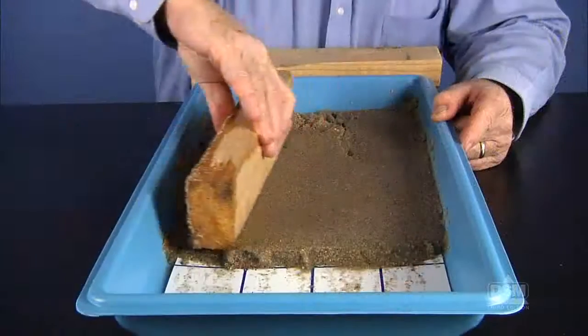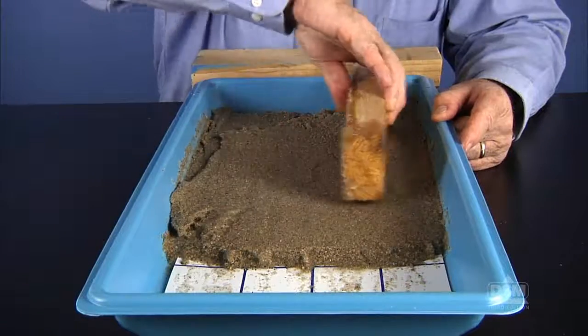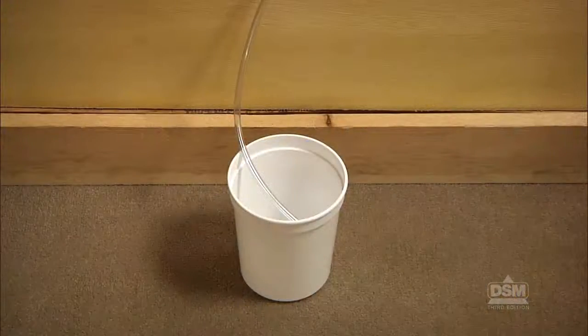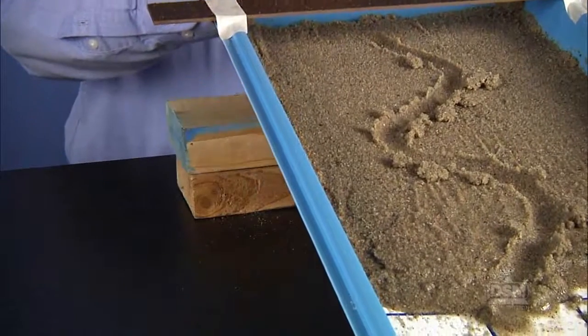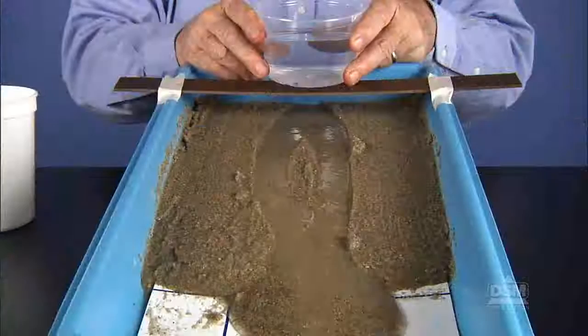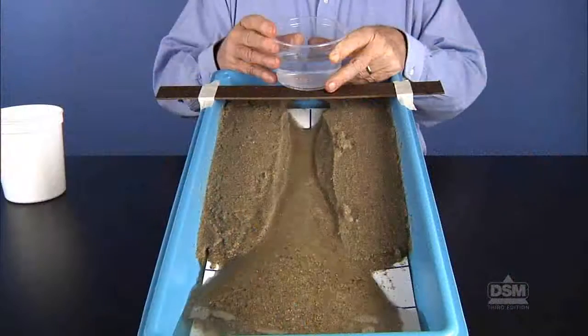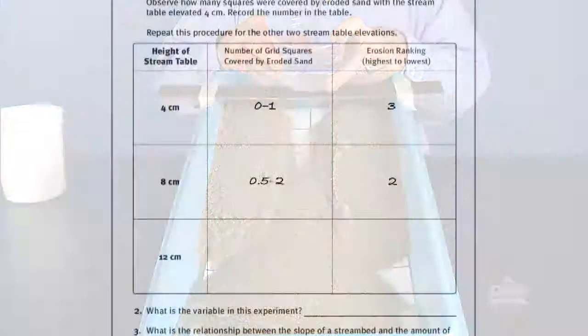After the students have recorded their observations, tell them to smooth the sand to its original condition, draw a new meander, and refill the pouring container with the runoff in the receptacle. Instruct teams to increase the elevation of the stream table to 8 centimeters, and then conduct the experiment again. Next, have students increase the elevation of the stream table to 12 centimeters and repeat the test. Remind them to record their observations on the activity sheet.